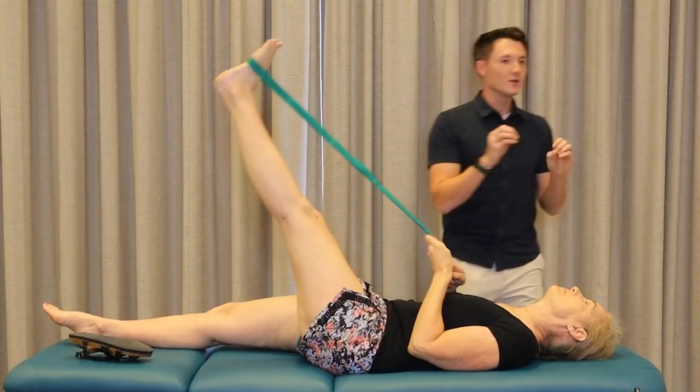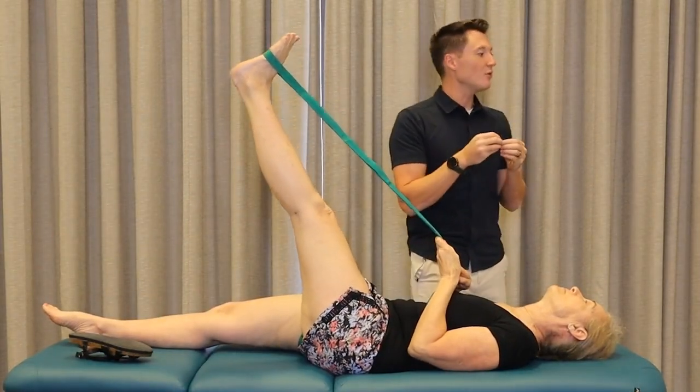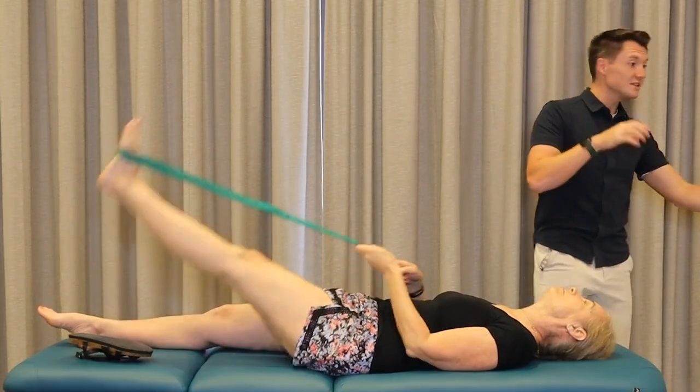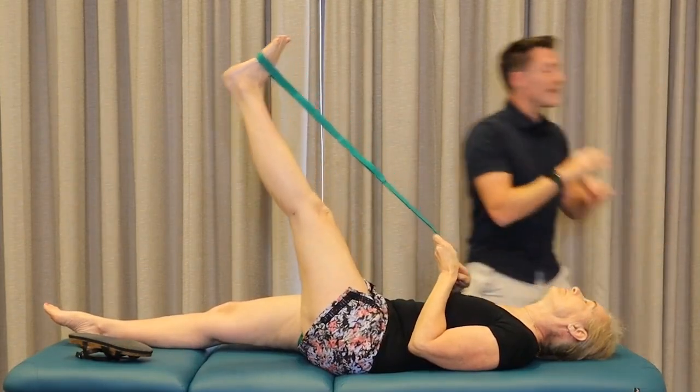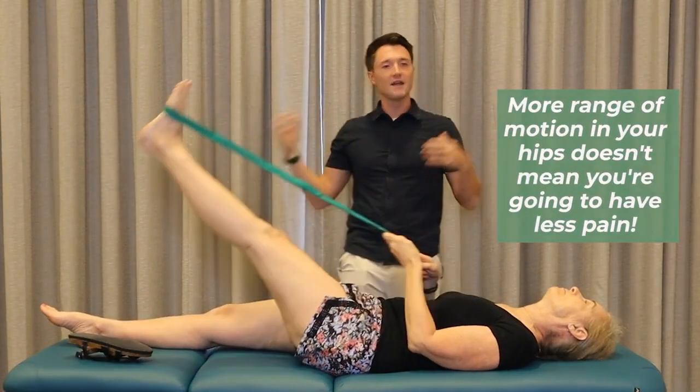I must reiterate, there is no trophy for more range of motion. Some people are inherently a little bit more stiff, and some people have a way more range of motion. That's just a genetic difference. More range of motion in your hips doesn't mean you're going to have less pain.